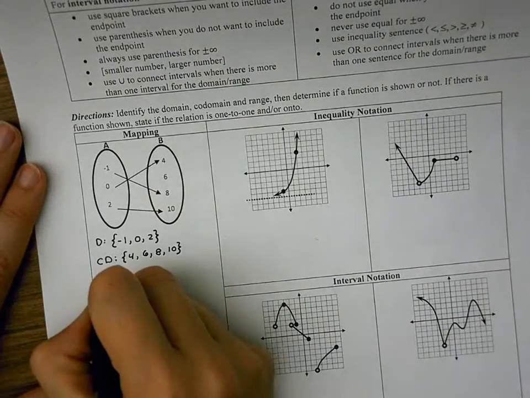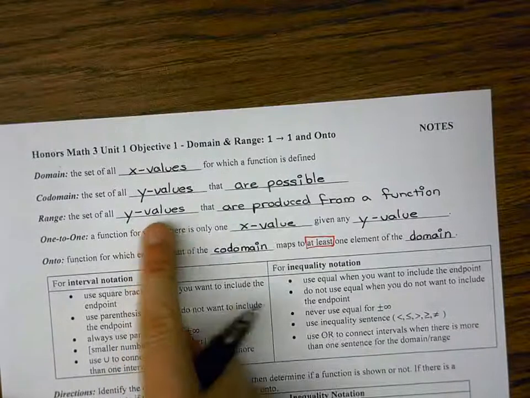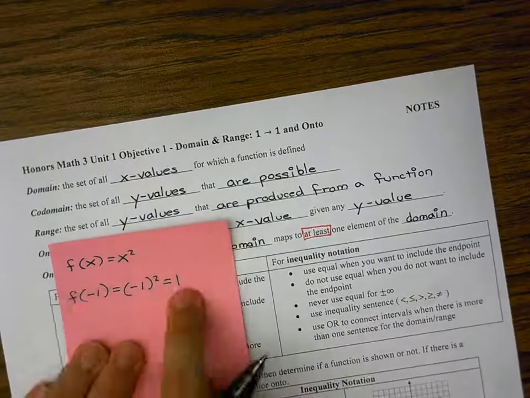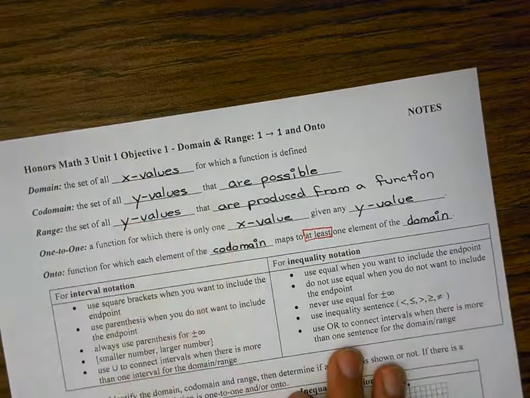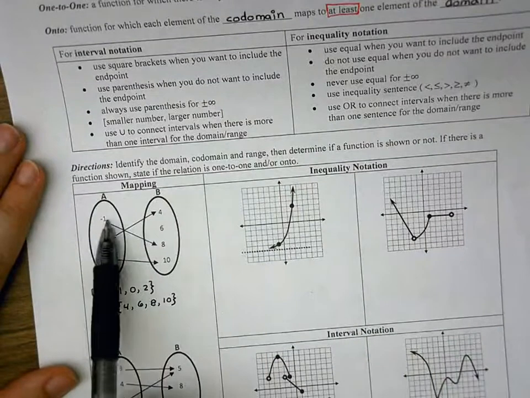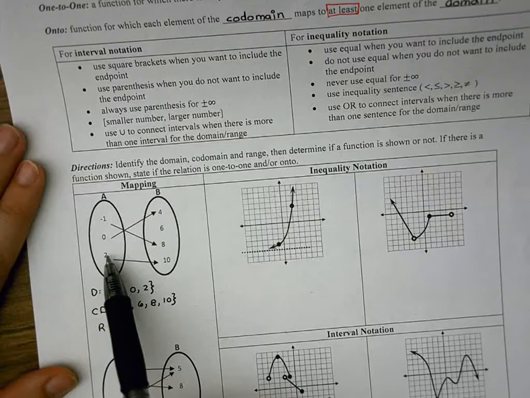Okay? My range then. Range are the y values that are actually produced from a function. They are the y values that are obtained by plugging in an x, by using one of my x values. And so as I look at these y values, notice that when I plug in -1, I get 8. When I plug in 0, I get 4.